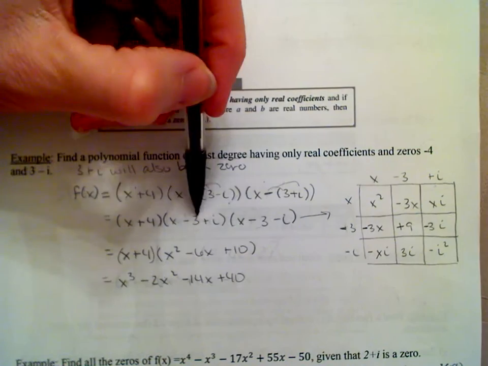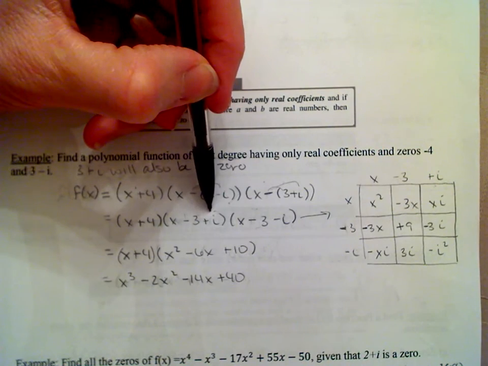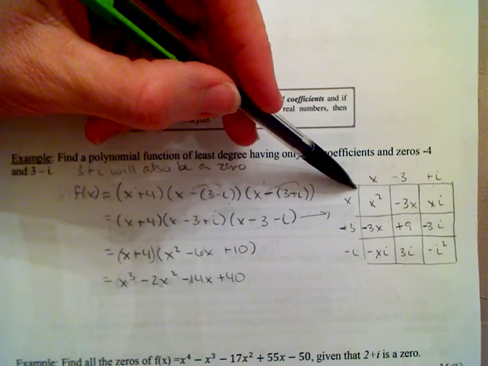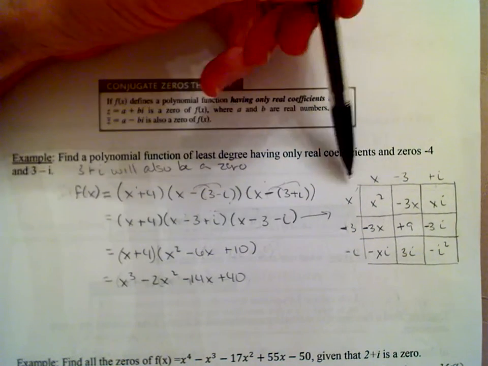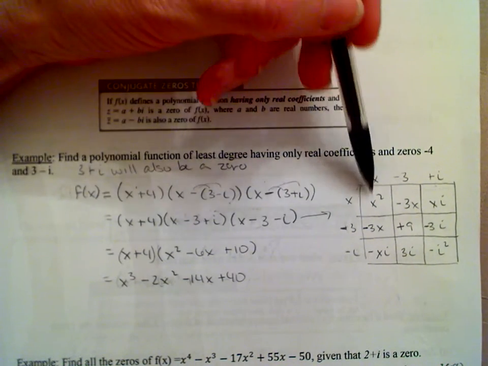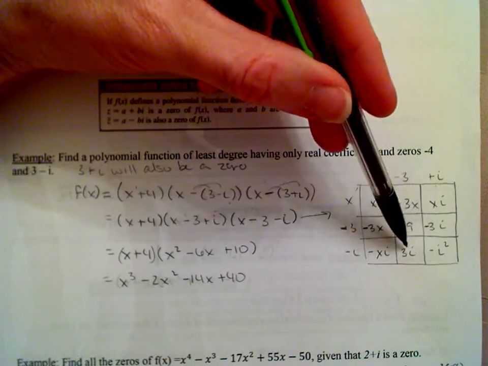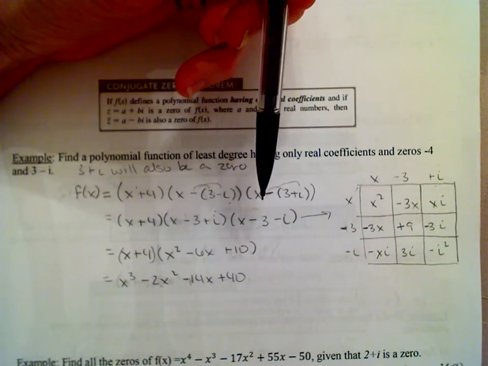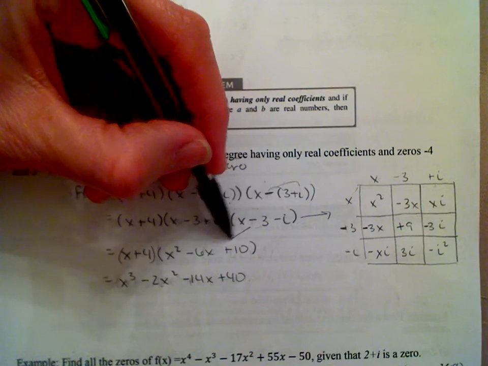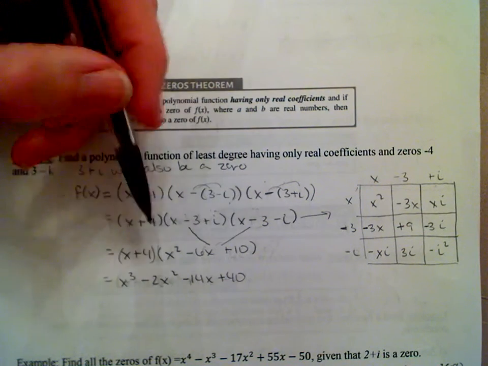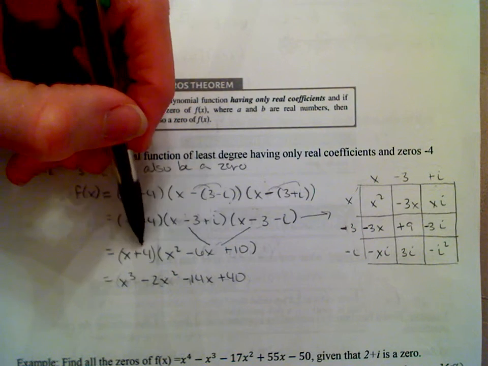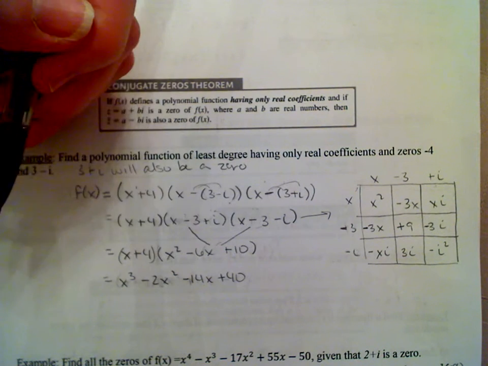And so I started with the two more complicated factors, and I used the grid to multiply those out. I just put one on the top, one down the side, and remember, you just fill it in like a Punnett square, and then you can go through and combine like terms. So these two multiplied together got me to this quadratic expression. And then I just took that times the x plus 4 to get my final answer.